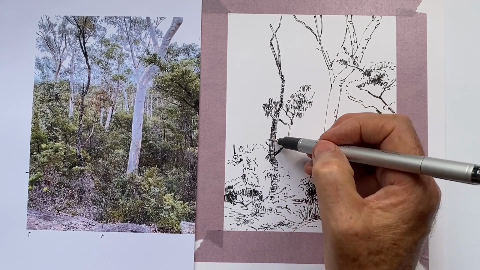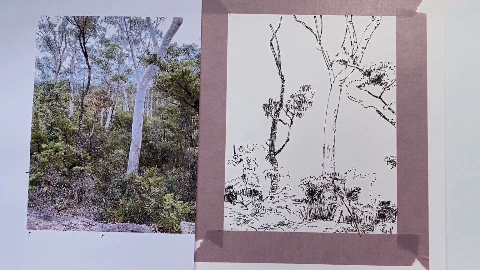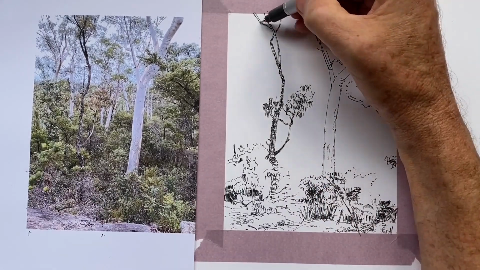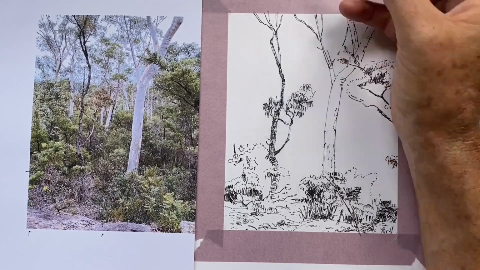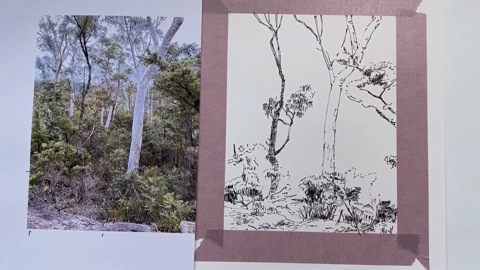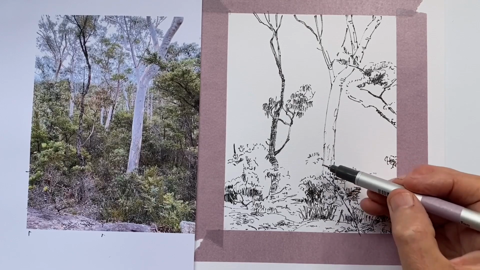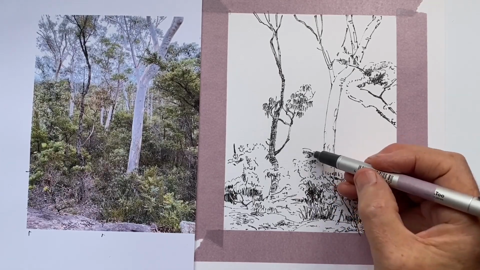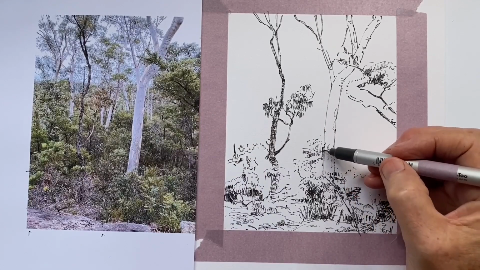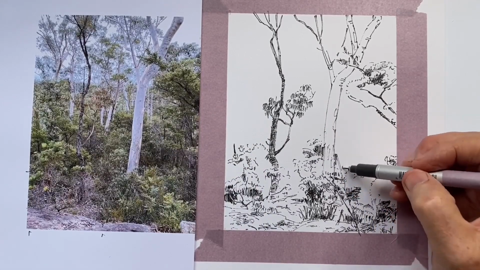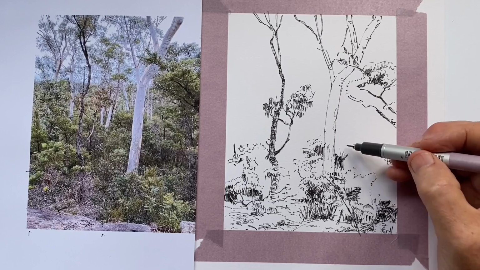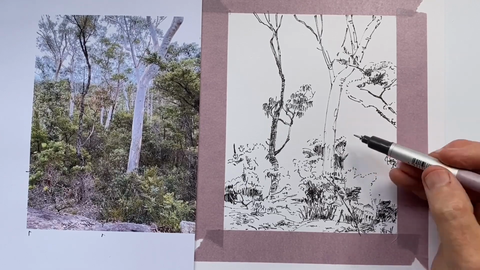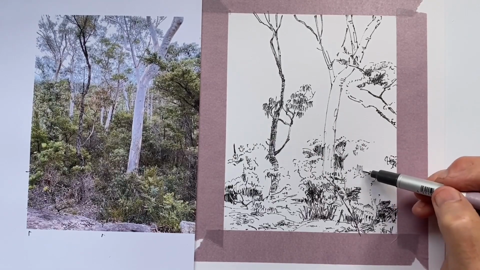They're going to be really defined by negative space. We're going to see the object by the dark value of the space around it. But it is important I know what's where. So at this point, I'm particularly just getting some of the major tops of the major shrubs, certainly in the lower half of the drawing, in place.